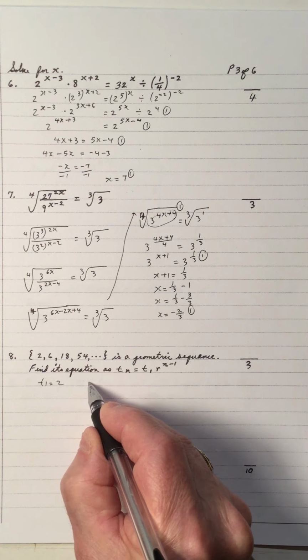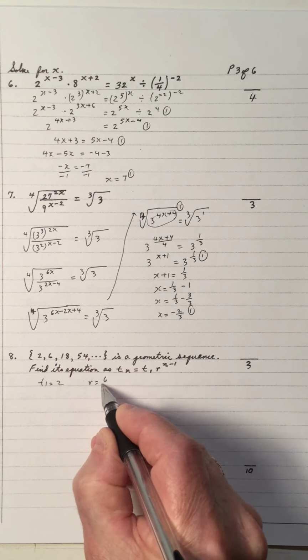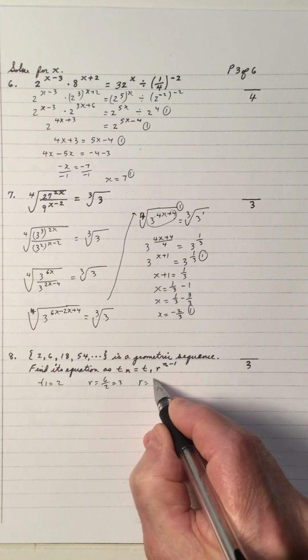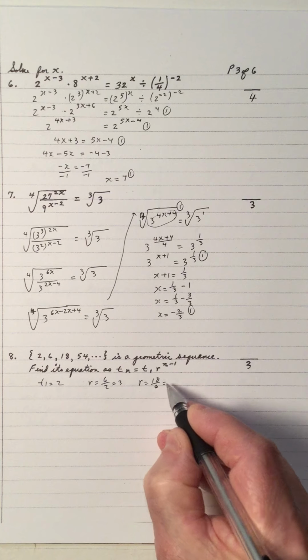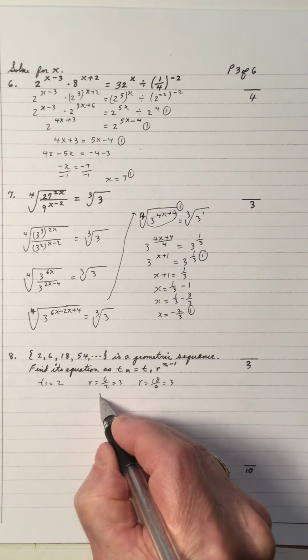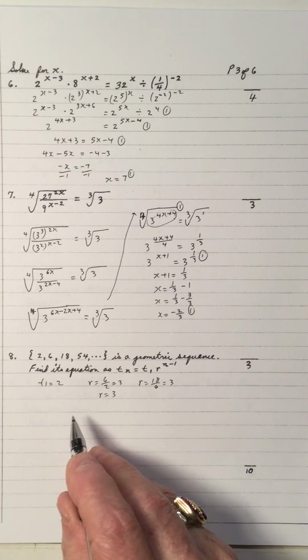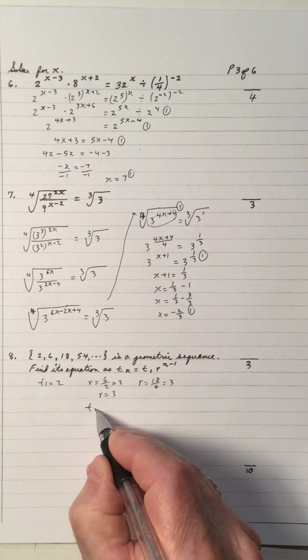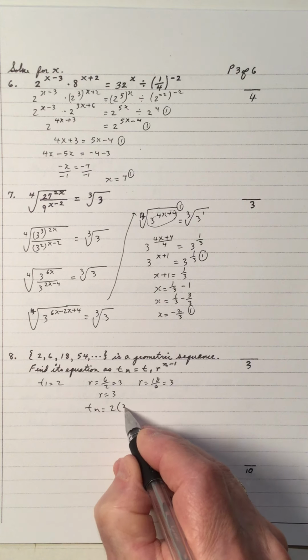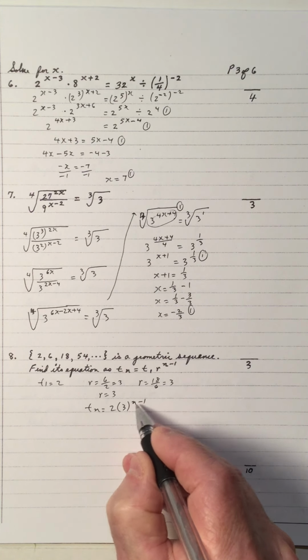So the ratio is 6 divided by 2, which is 3. And the other ratio is 18 divided by 6, which is 3. So we can see that the ratio is 3. So r is 3. So the equation is Tn equals T1, which is 2, times the ratio 3 to the n minus 1.